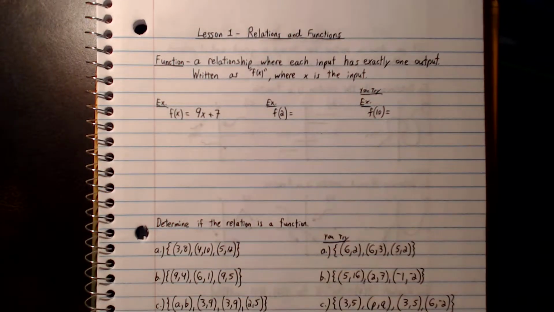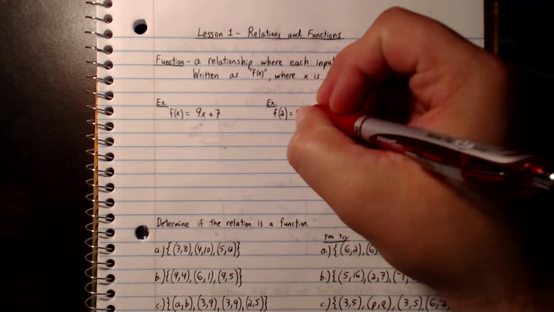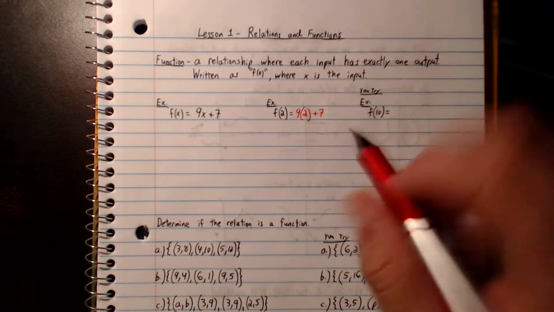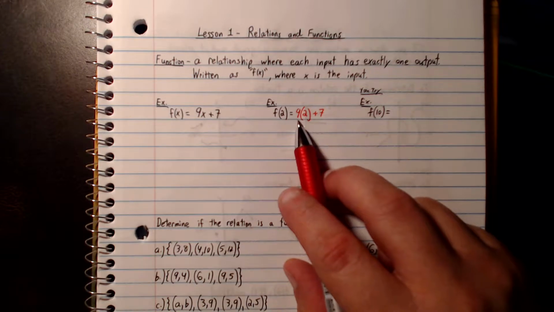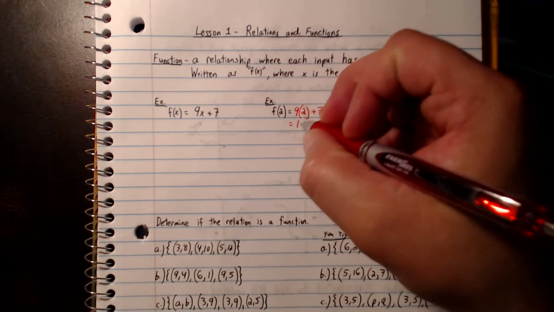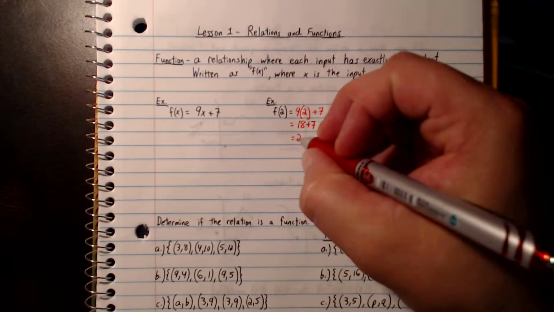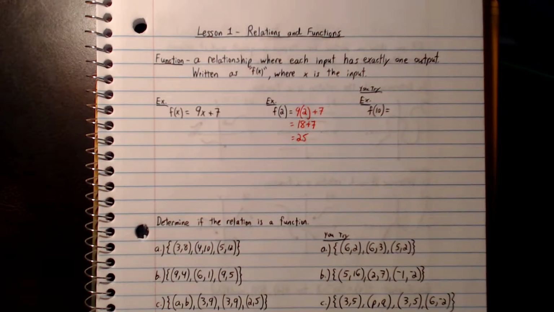If I want to evaluate the number 2, everywhere that I see an x, I'm just going to put in a 2. This is telling me multiplication, so we have 9 times 2, which is 18, plus 7 gives us 25. We follow all the usual order of operations rules, so we did our multiplication before our addition, all that type of stuff.